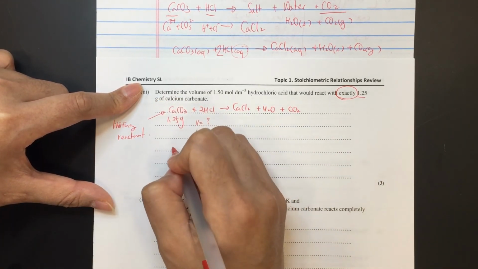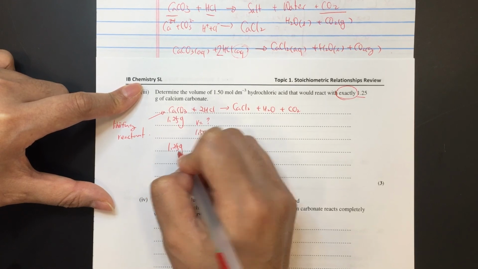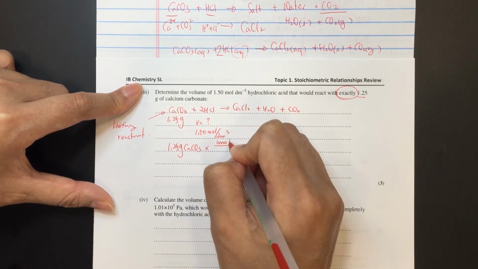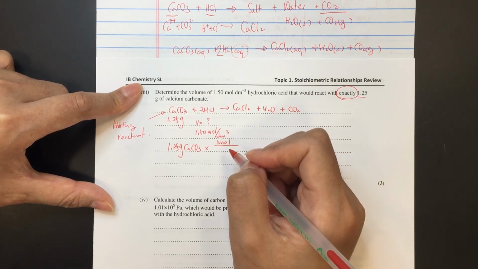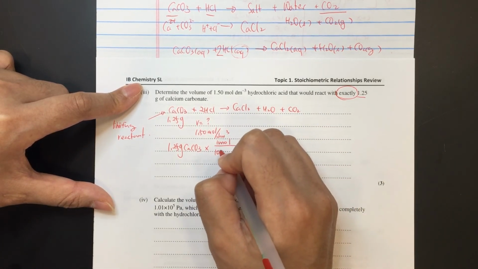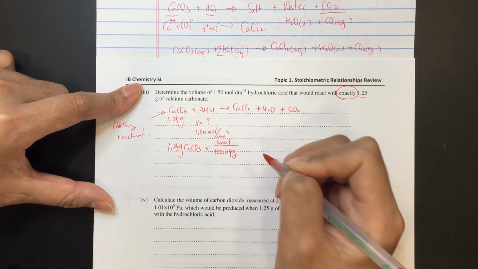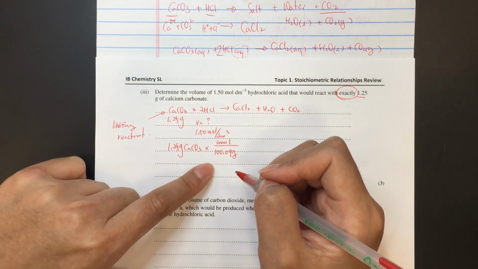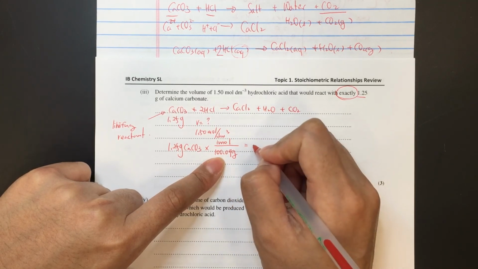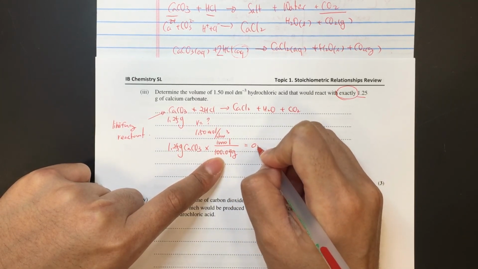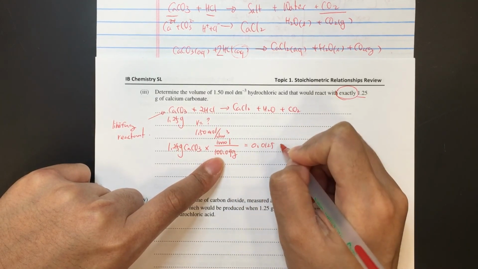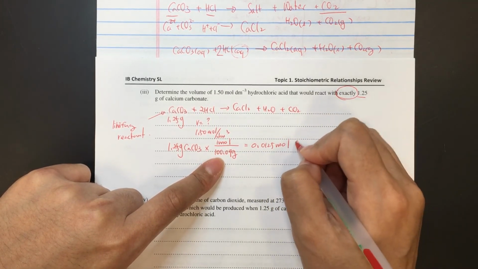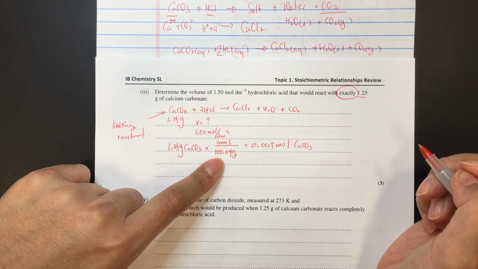Okay, so we start with 1.25 gram of the calcium carbonate and convert it to mole using its molar mass. Okay, once you have this, you will get the answer of 0.0125 mole. Okay, remember you can use a calculator for these questions, right?